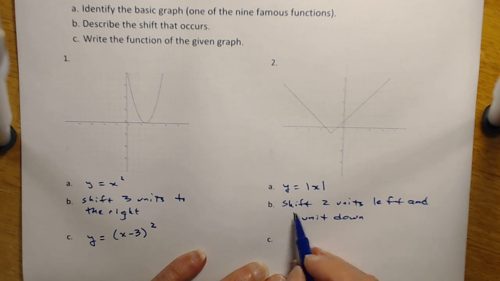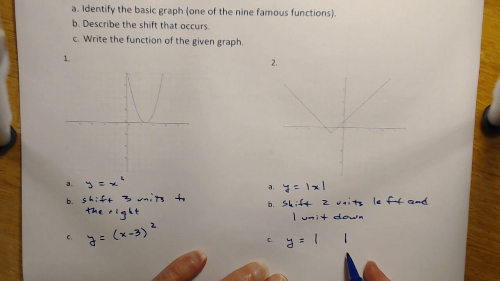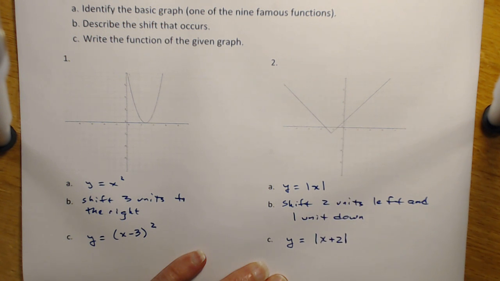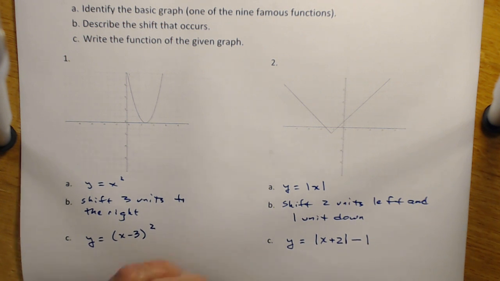Okay, so how do we write this function? Well, again, there's 2 shifts. The horizontal one happens before you do the absolute value, and then we'll have the one outside. So we went 2 units to the left. So again, our negative 2 is our new 0. So that makes it x plus 2. And then 1 unit down is outside, minus 1.